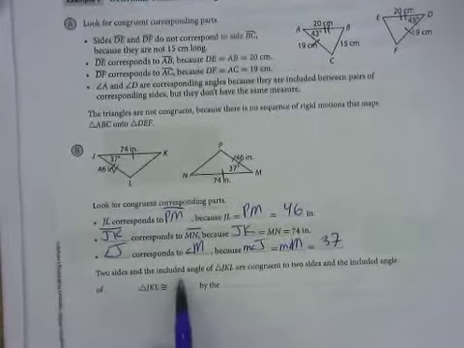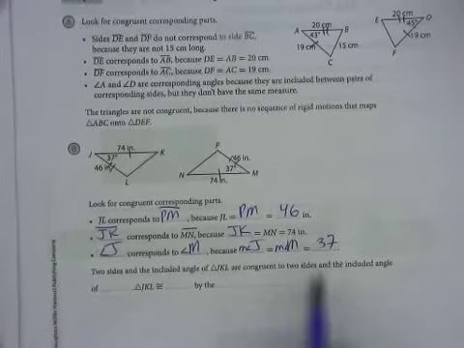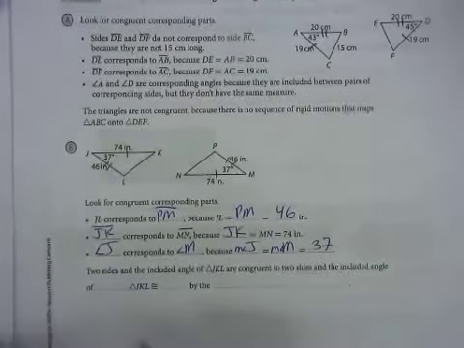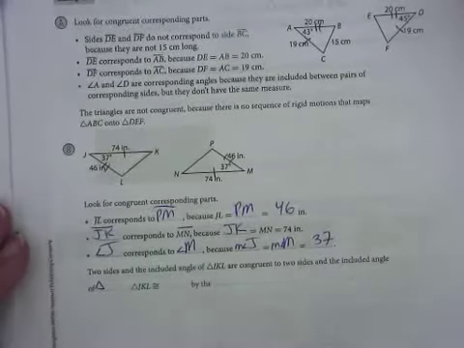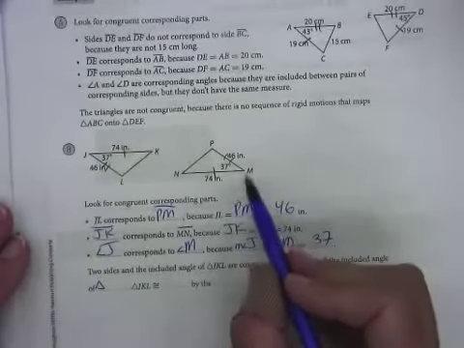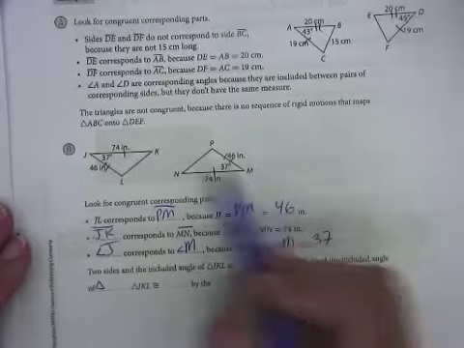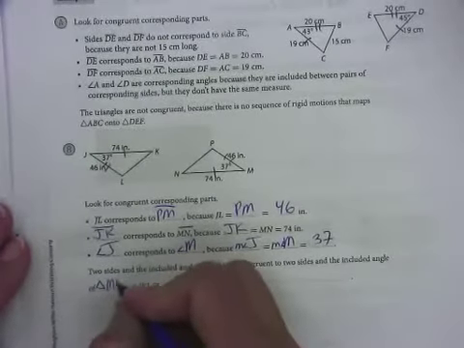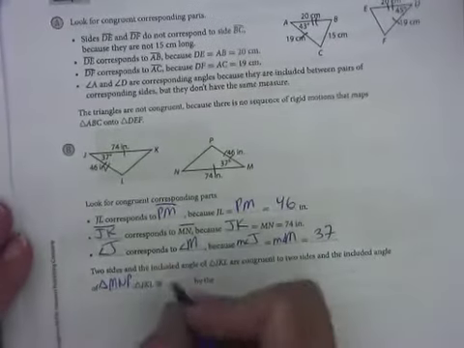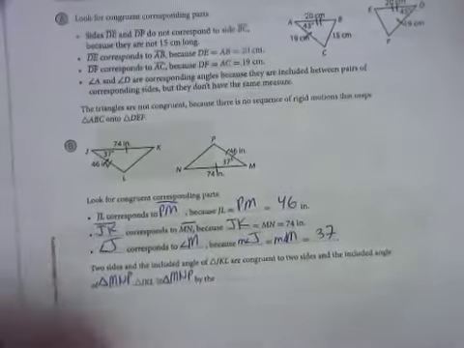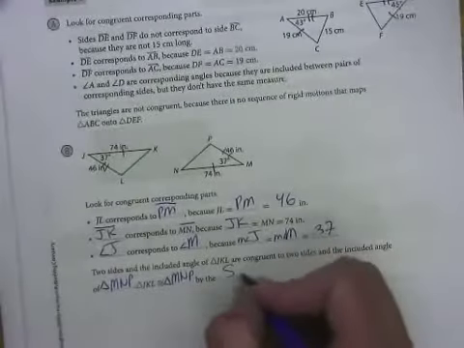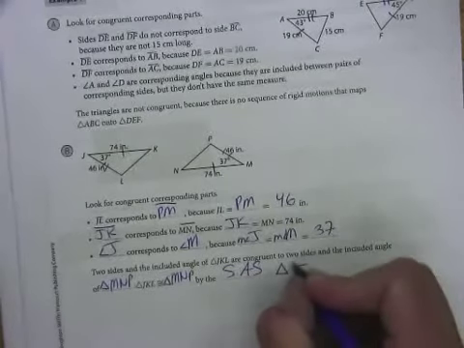So two sides and the included angle of triangle JKL are congruent to two sides and the included angle of triangle, I want to name this in the correct order, M and P. So triangle JKL is congruent to triangle MNP by the side angle side triangle congruence.